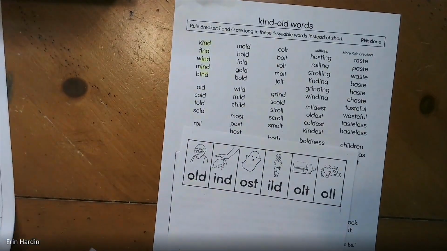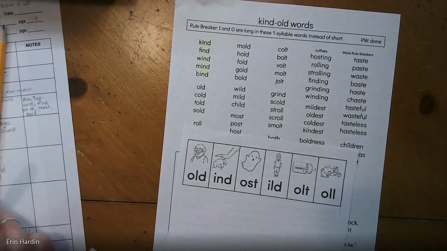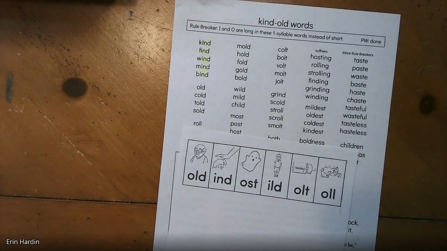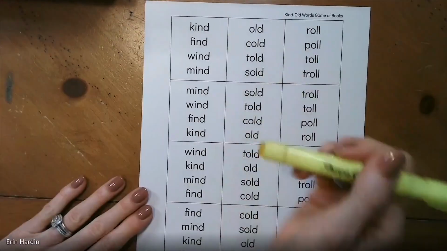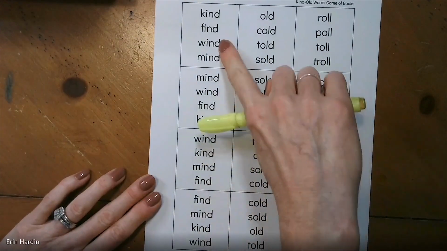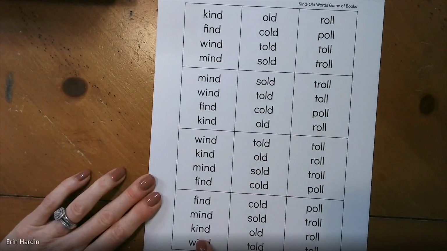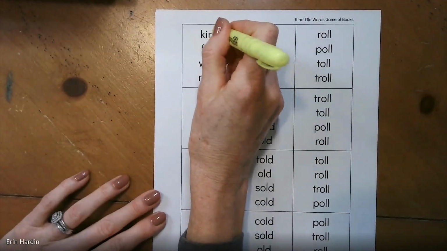I like to have students mark on game pages, because then it gets them excited about playing a game afterwards. So what I've done is I have made a Kind Old Words game of books. So in this book, all of these words are the same. They're just in a different order. So this is one complete book that they have to collect, and this would be another complete book. So you can have them do the same thing.